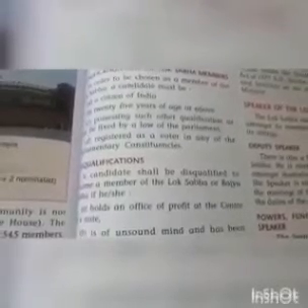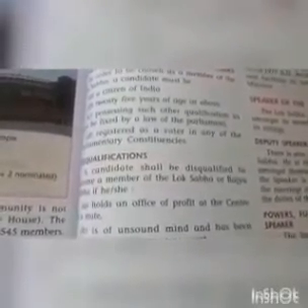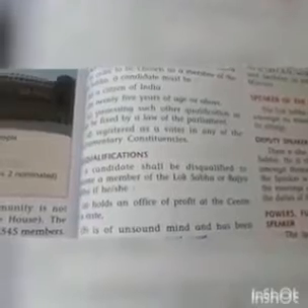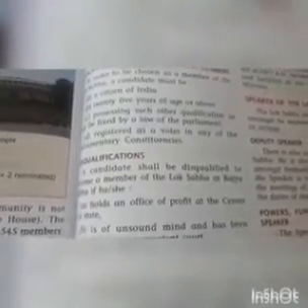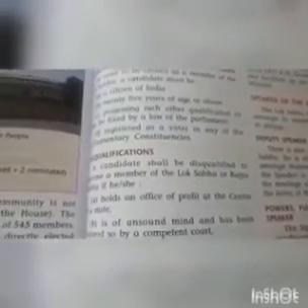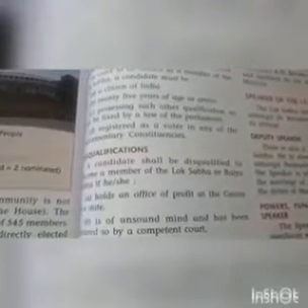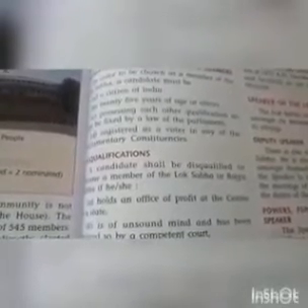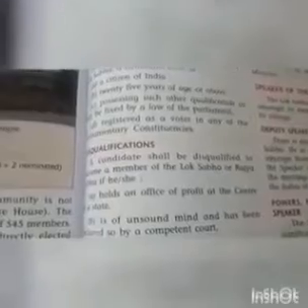And he or she should possess the qualifications prescribed by the law of the Parliament, and should be registered as a voter in any of the parliamentary constituencies.